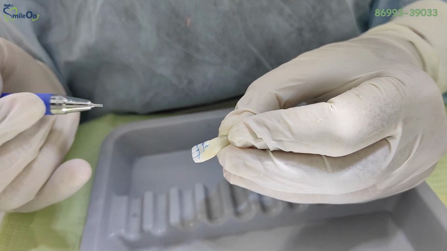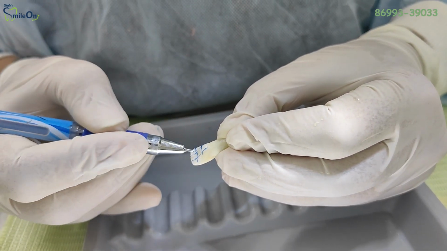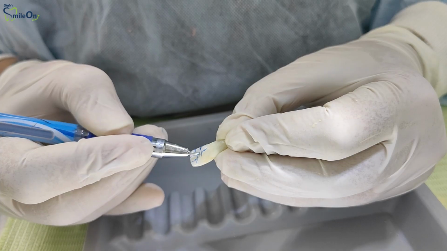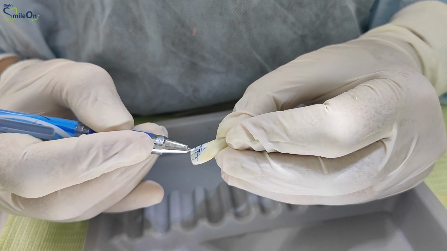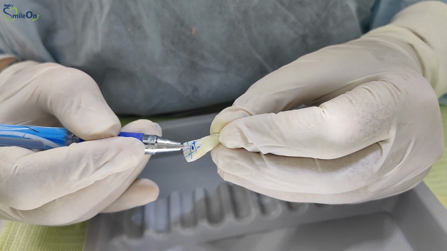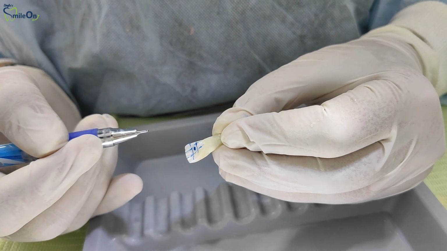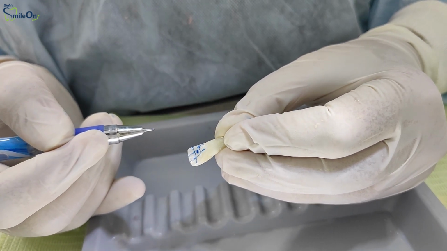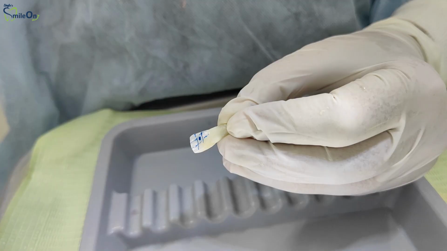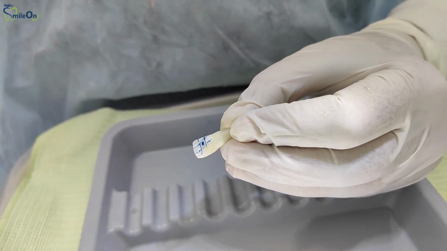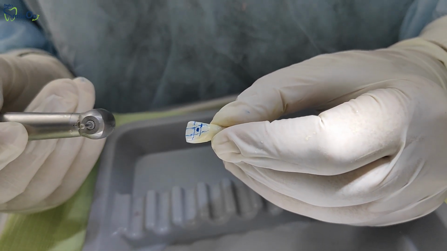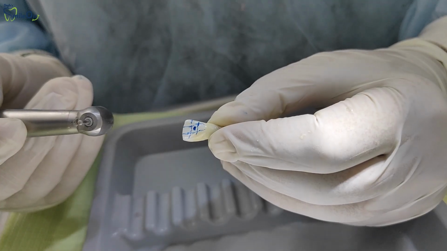Now our point for the burr should be the center part of this grid. So basically this point should be the start point where we have to place the burr for access. Now we are going to start the access preparation. The first burr which we have to use for access should be a round burr.